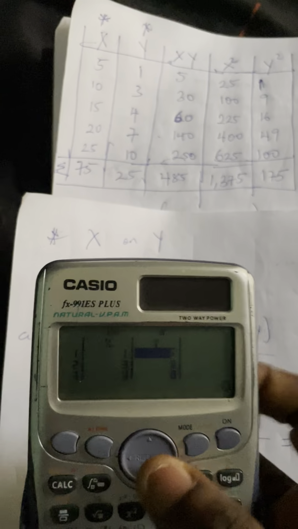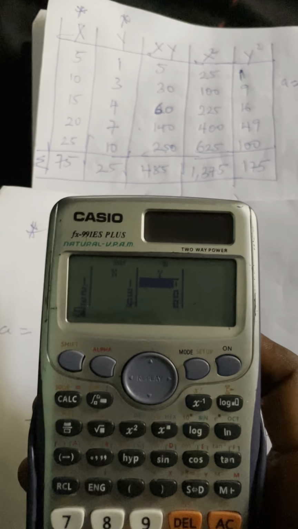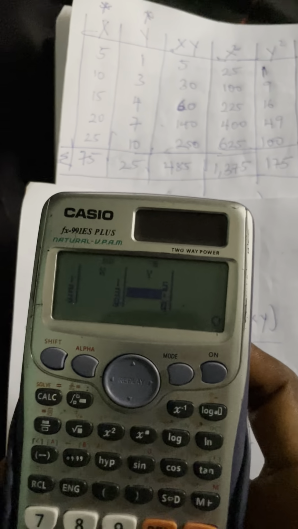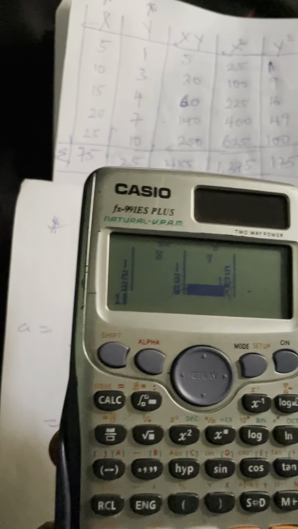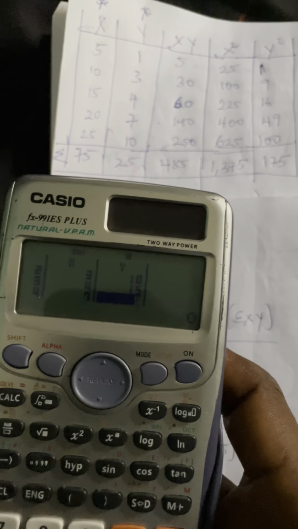Now come to under y. You are going to input the values of x under y. Press 5 and press equals to. Press 10 and press equals to. Press 15 and press equals to.